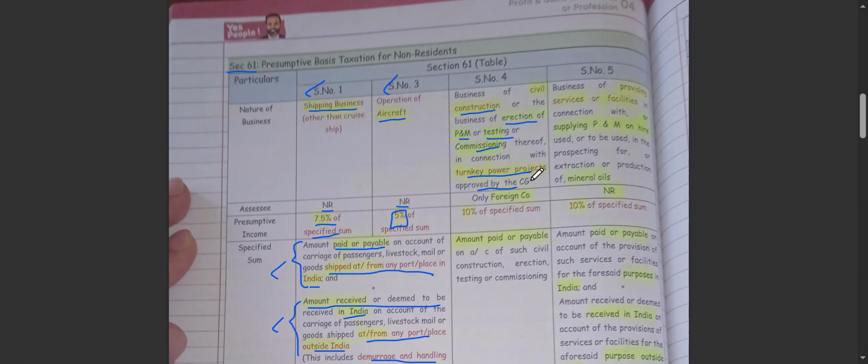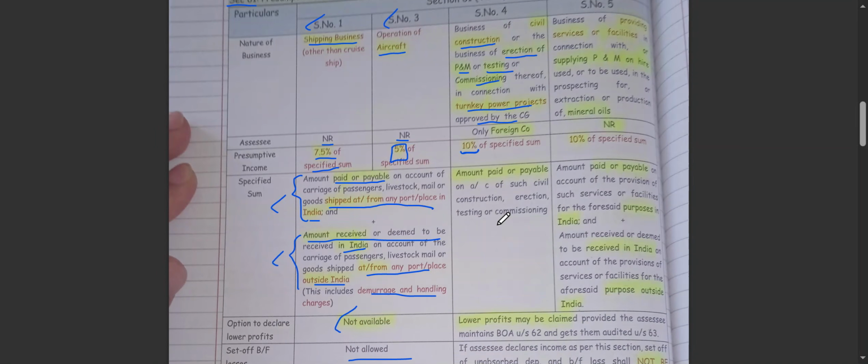So in case of such turnkey power projects which are approved by the central government, they will get a PGBP of 10% of the specified sum. In that case, the specified sum is the amount paid or payable on account of such project. We don't have to use that accrual-received logic. It's simply payable on account of such construction, erection, or commissioning of the turnkey power project. And this section is applicable only to foreign companies. This is a difference from the other serial numbers, which are applicable to non-residents irrespective of whether they are individuals or whatever. This one is only applicable to foreign companies.